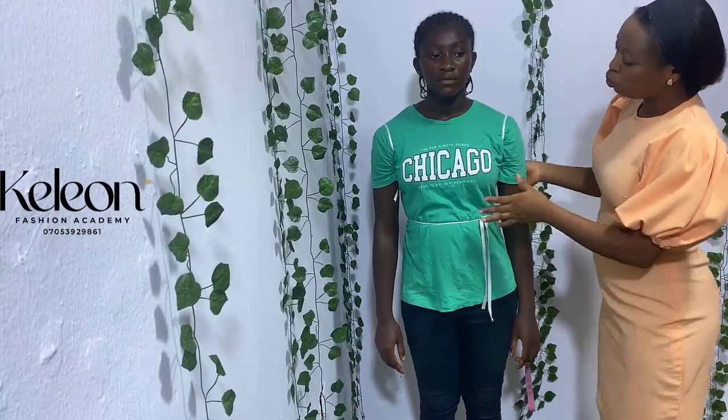Now, when you want to take measurements for your clients, it is very important you find the natural waistline of your clients, because the front length and the back length of every person is not the same. Especially for every adult, it's not the same because of the presence of the bust.